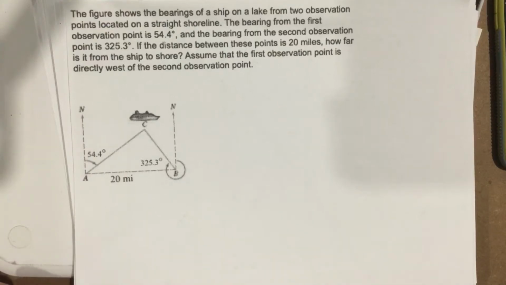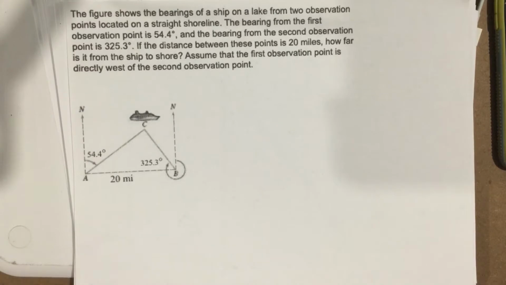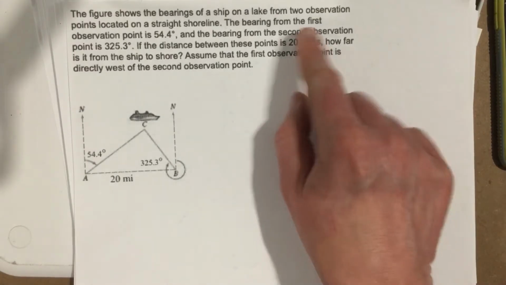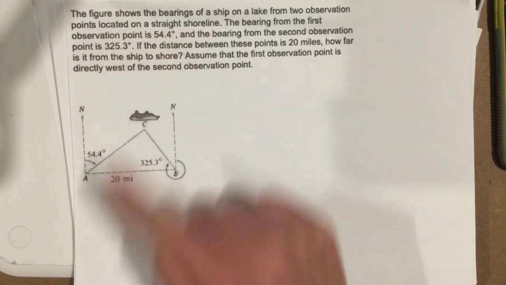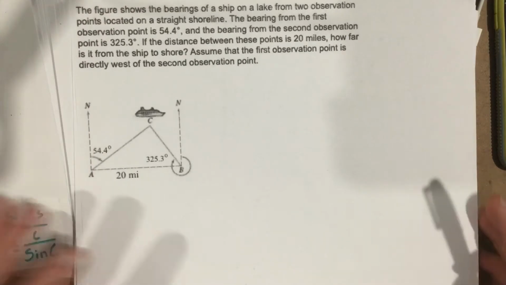This is problem number 5 from section 8.1. It says the figure shows the bearings of a ship on a lake from 2 observation points located on a straight shoreline. The bearing from the first observation point is 54.4 degrees, and the bearing from the second observation point is 325.3 degrees. If the distance between these points is 20 miles, how far is it from the ship to the shore?